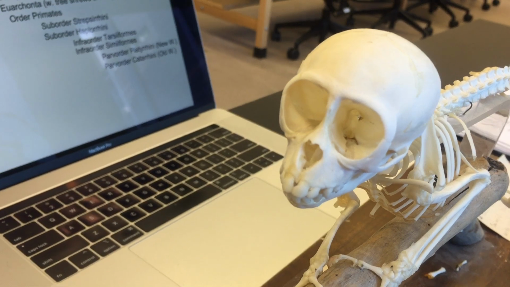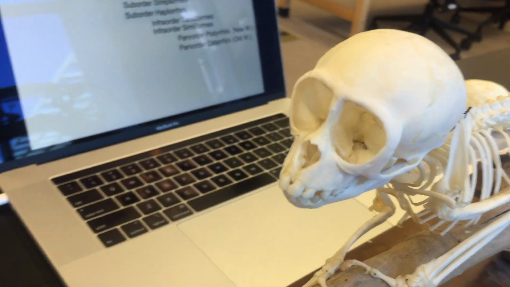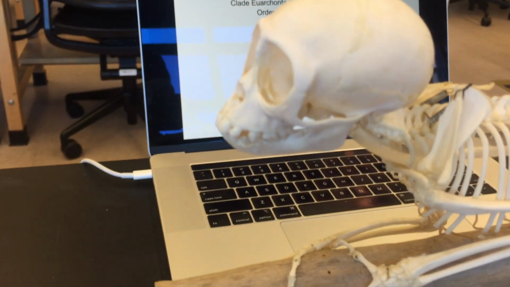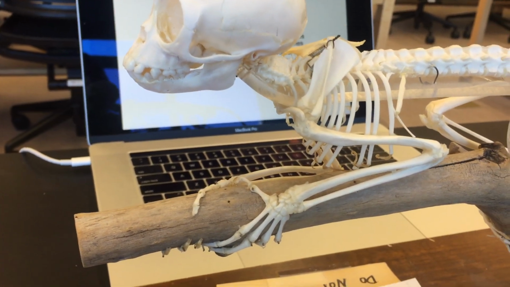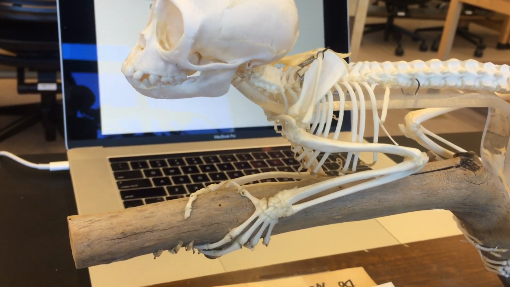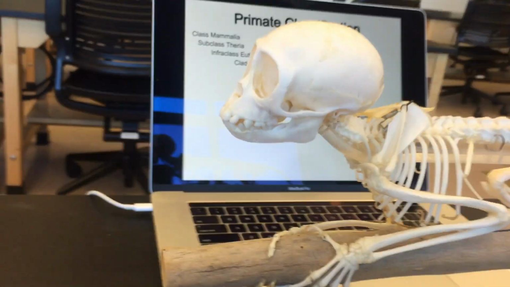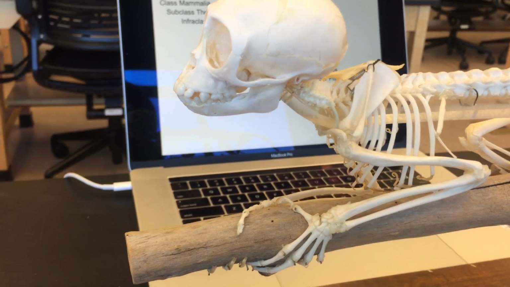Very large eyes pointing forward. See the way it's grasping, it's got an opposable thumb, pollex, got it right this time, grasping onto the branch.